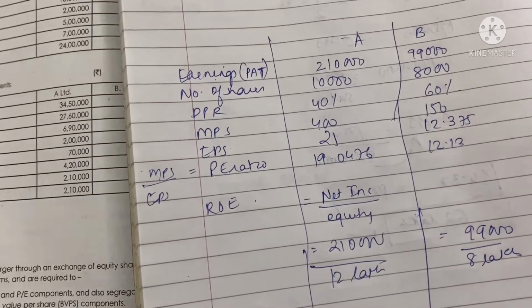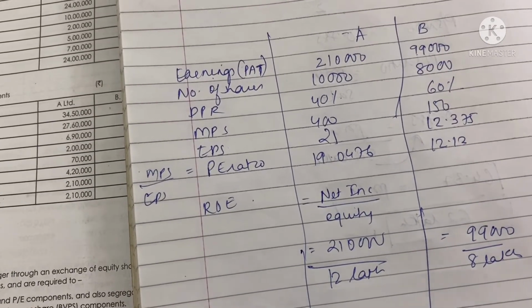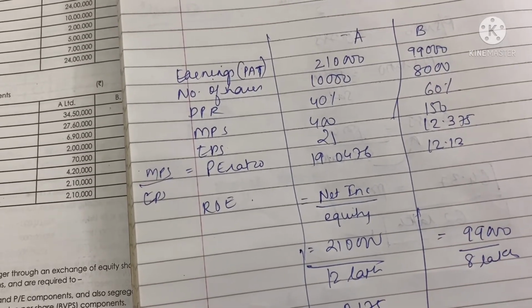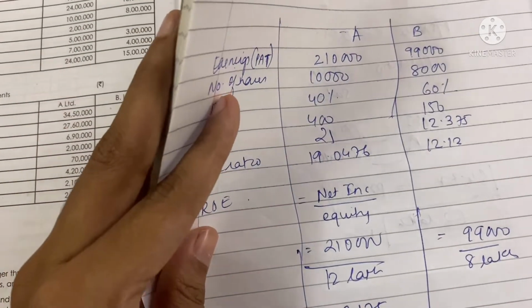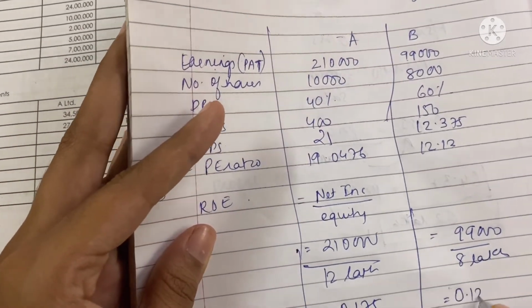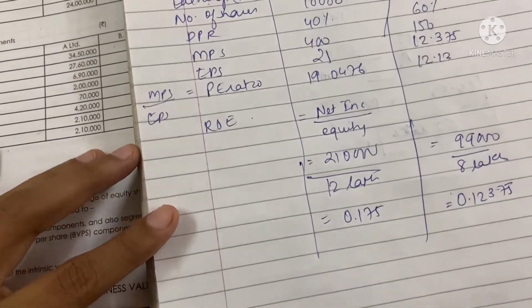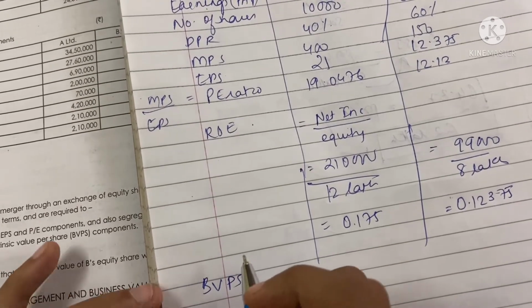The answer is 0.175. And 99,000 divided by 8 lakh is 0.12375.